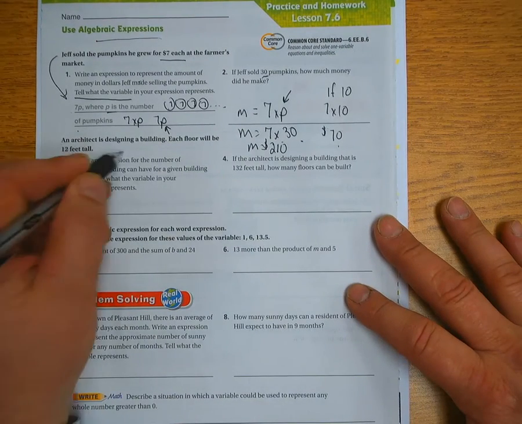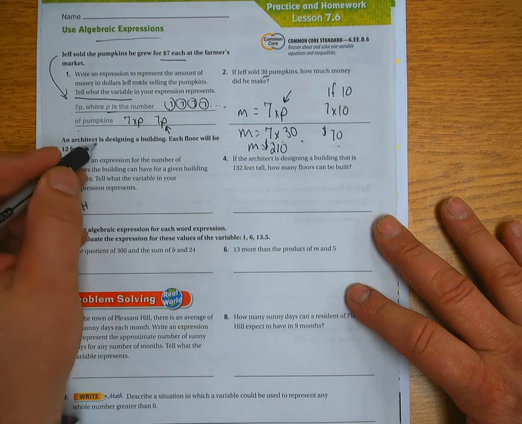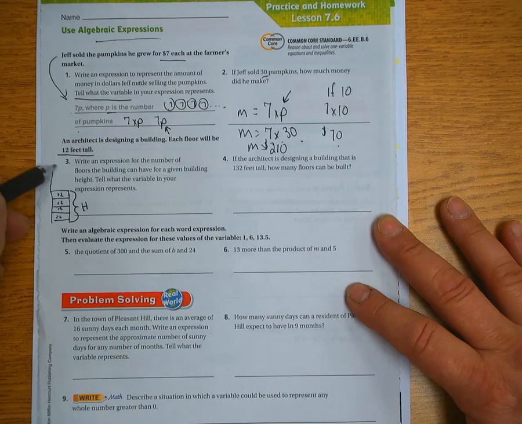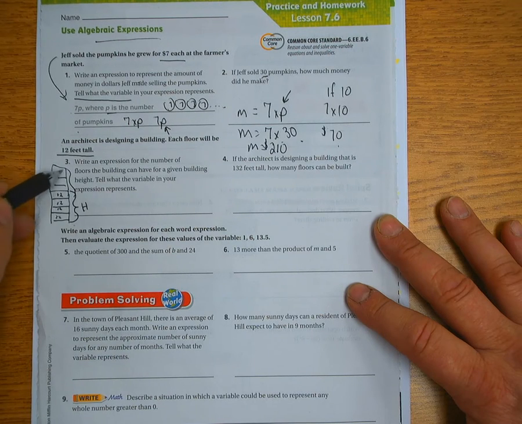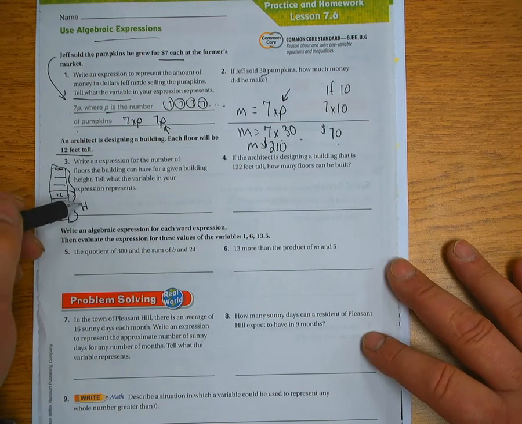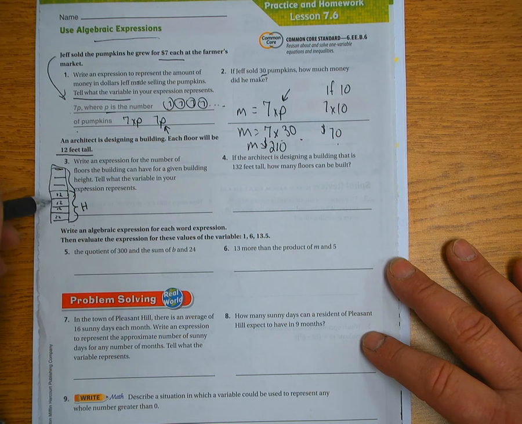Next, an architect is designing a building. Each floor will be 12 feet tall. So I drew my little building right here. The height is going to be determined by how many floors we have here. Write an expression for the number of floors the building can have for a given building height. Tell what the variable in your expression represents. So notice, no matter how high it is, if I divide it by 12, it's going to tell me how many floors there are.